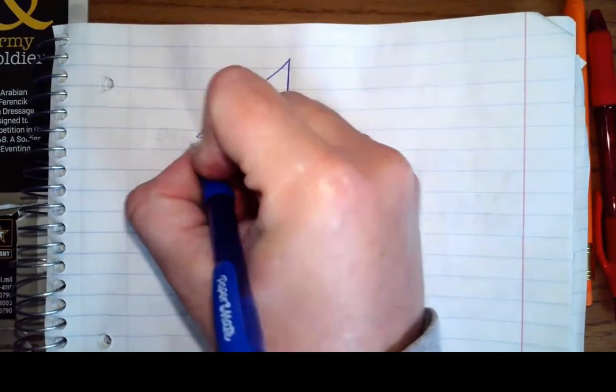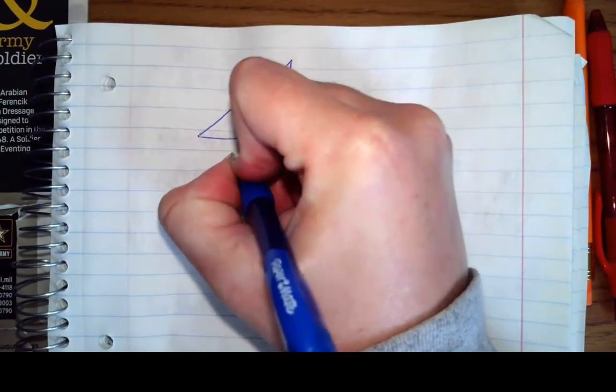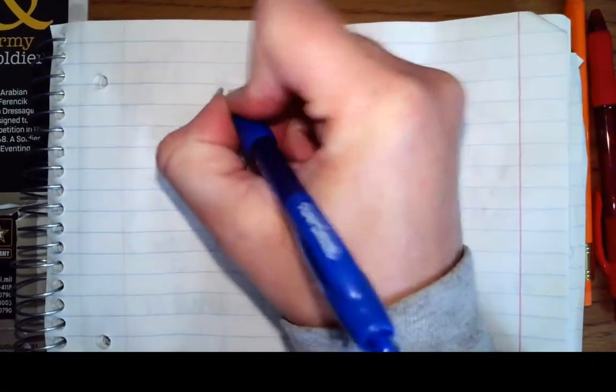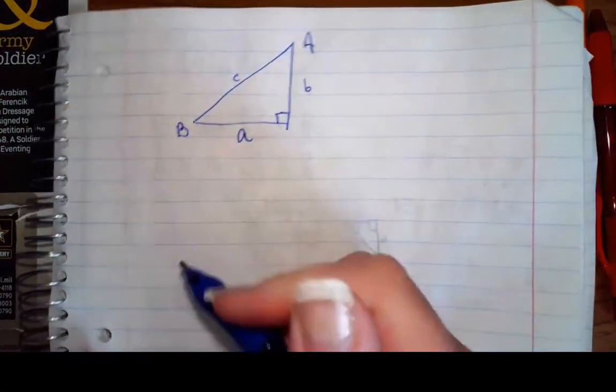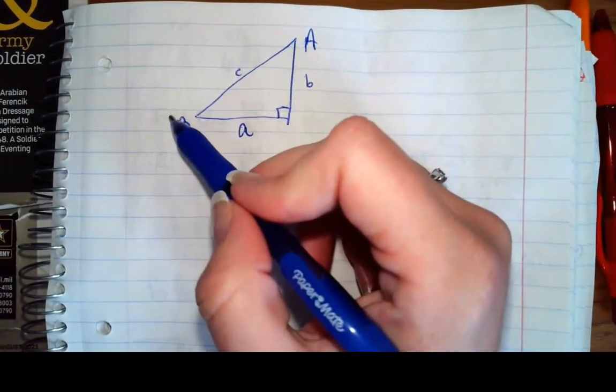And always draw triangles, by the way. So traditionally, and I should tell you this, this is how we remember what our angle measures are and what our sides are. Notice that if I'm talking about angles, they are capital letters.